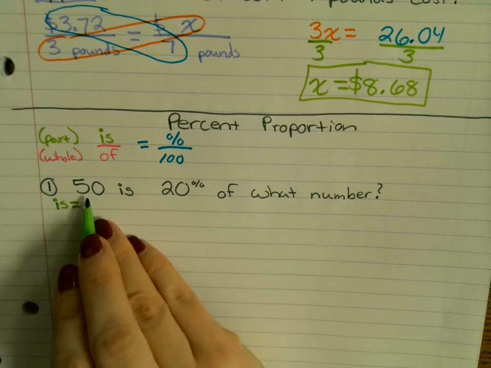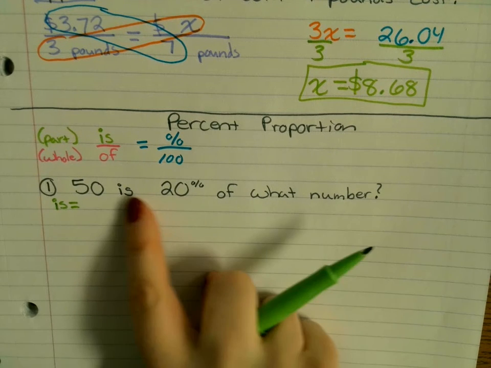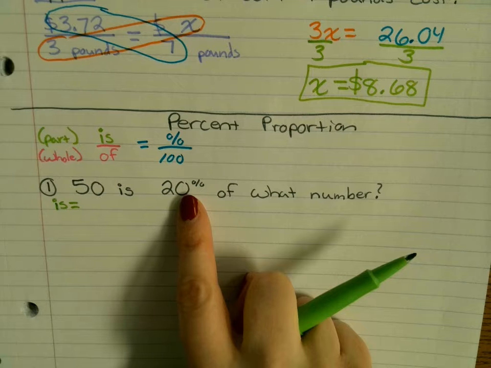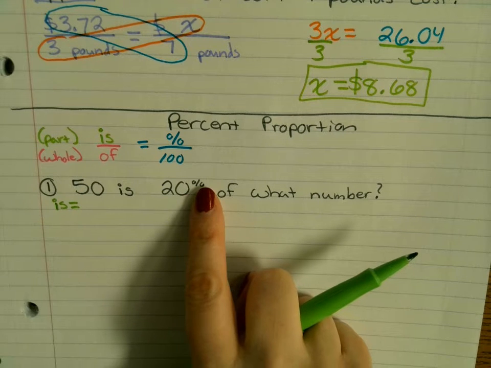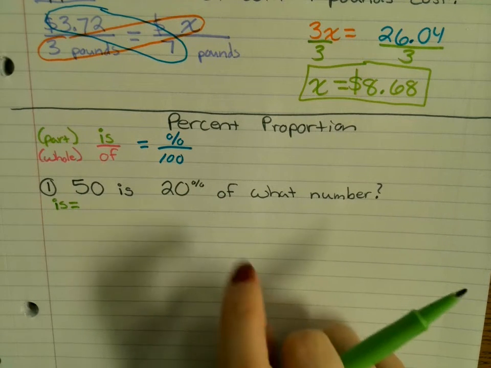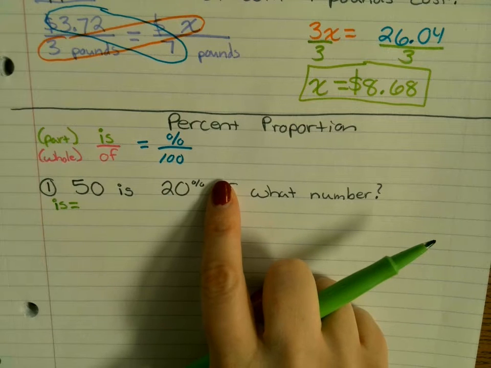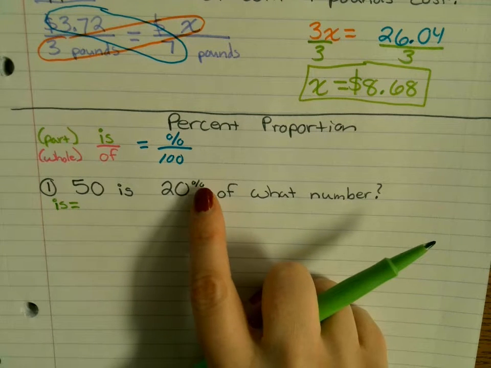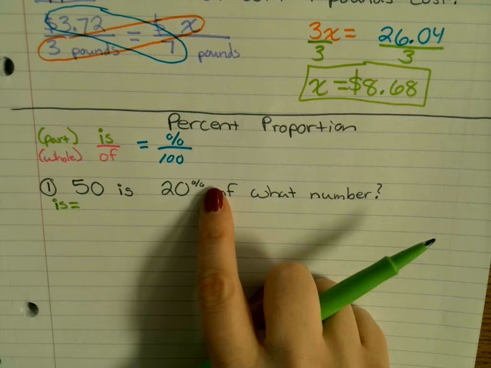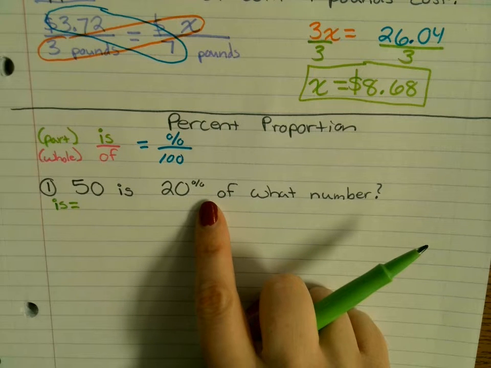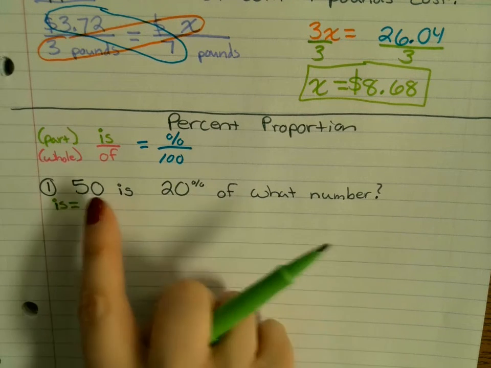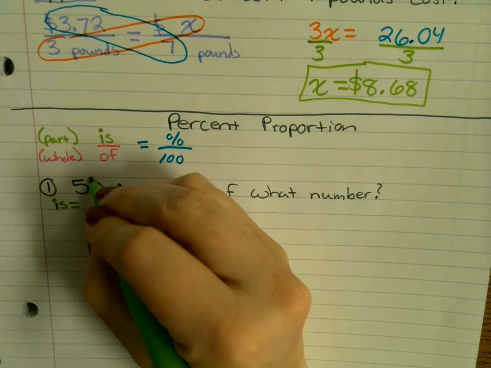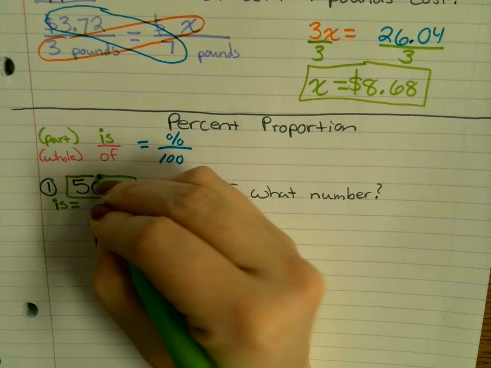Now, a lot of times people think, well, there's 20 as well, but 20 is obviously a percent. How do I know it's a percent? Because it says percent. If the number has the percent symbol attached to it, it's automatically a percent. Okay? So 50 is, that's going to be our is portion. So for the is value, we're going to put down 50.